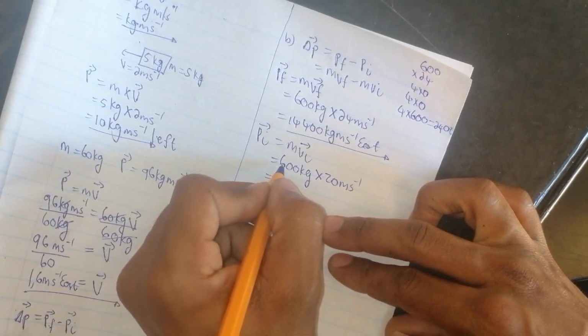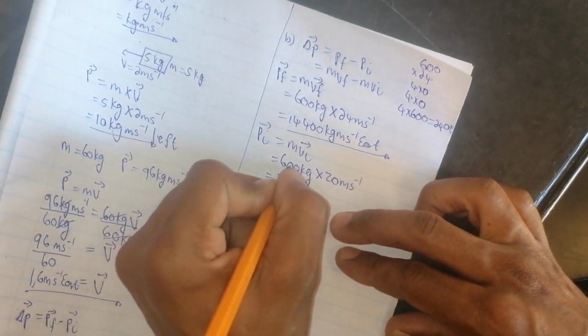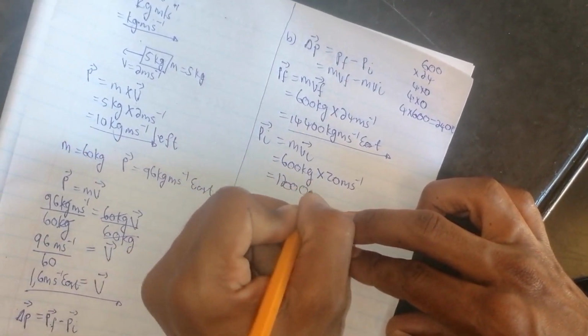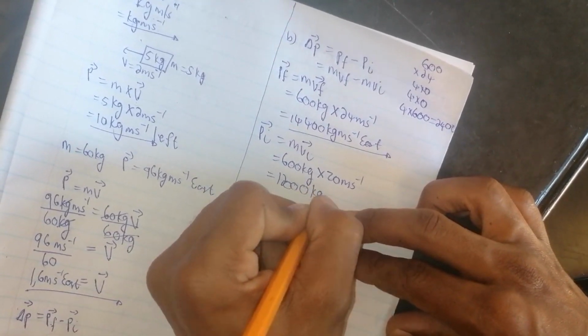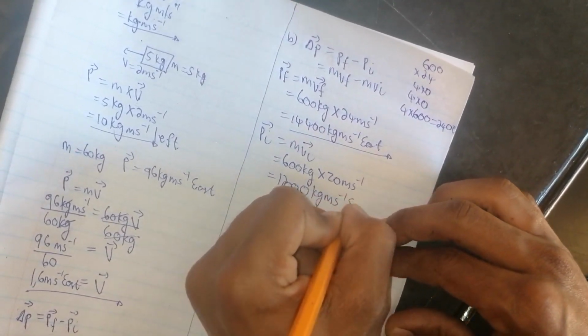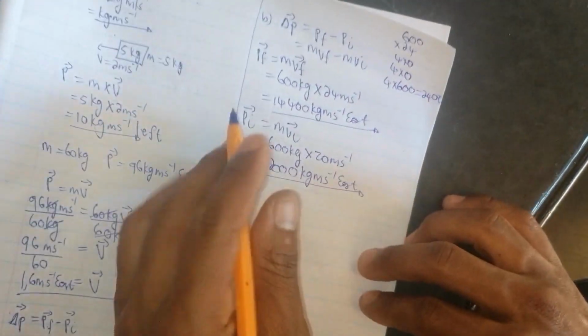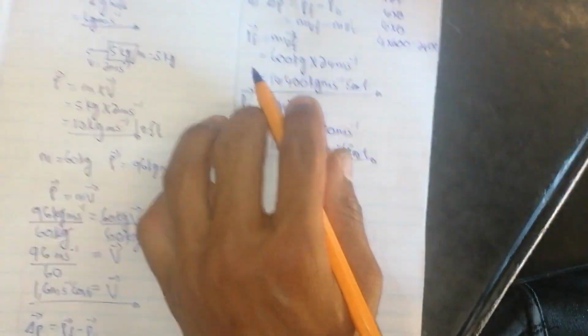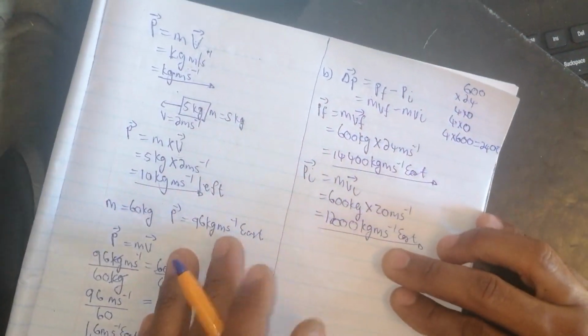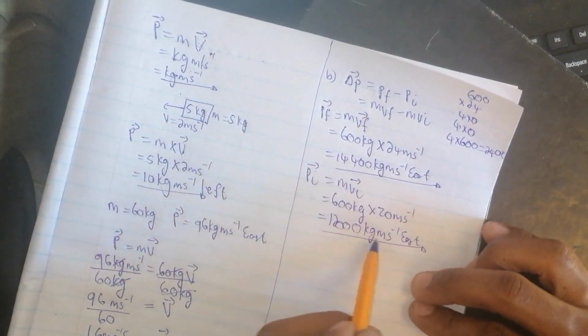Right, and then I would say 6 times 2, it's 12. Write down your 3 zeros. Kilogram meter per second east. So obviously this is bigger than that.